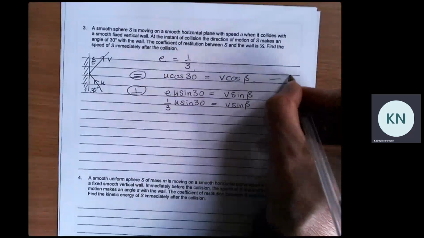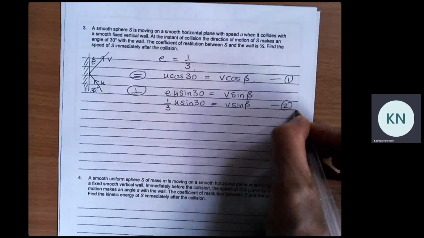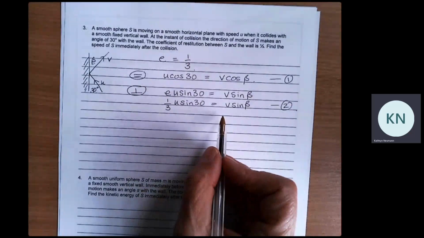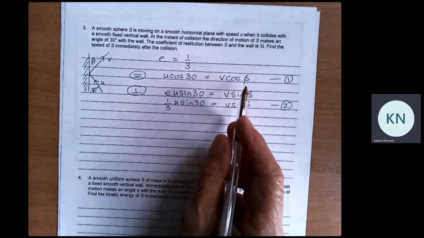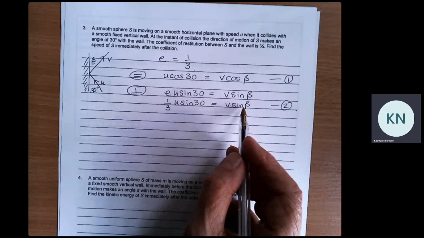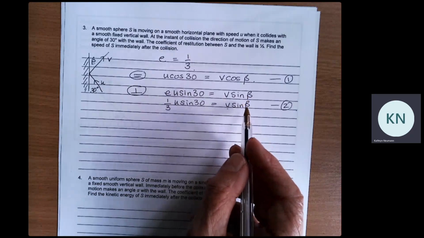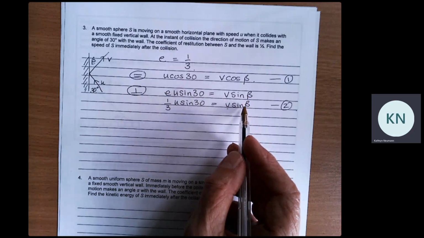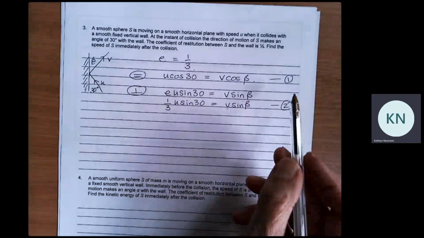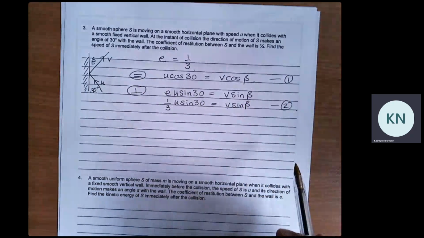So again, I've got two equations, label them 1 and 2. I want to get rid of beta in this question because I'm trying to find the speed after collision. So I'm trying to find the V. So I'm going to use the fact that cos squared plus sine squared is equal to 1. So I'm going to combine equation 1 and 2 to do that.